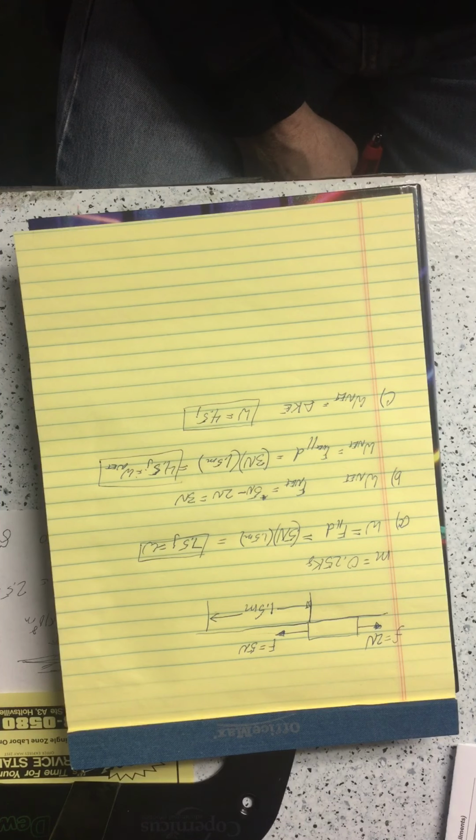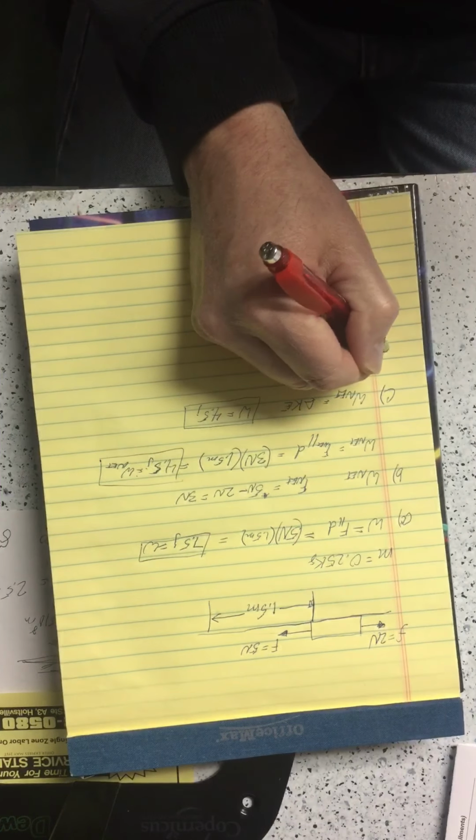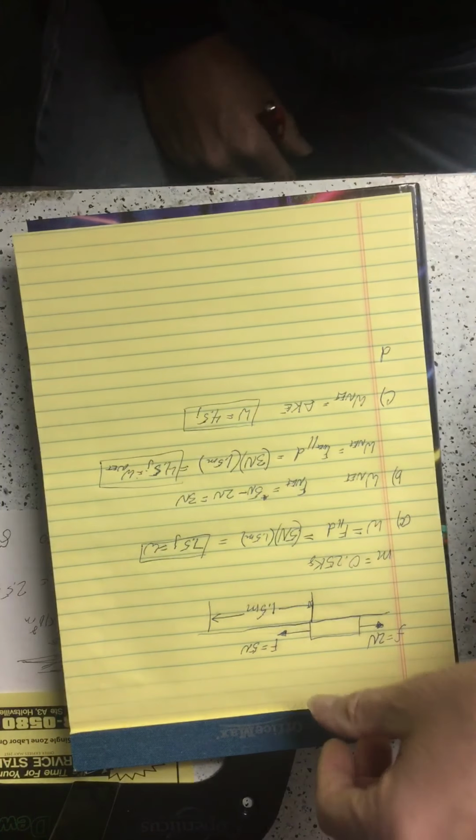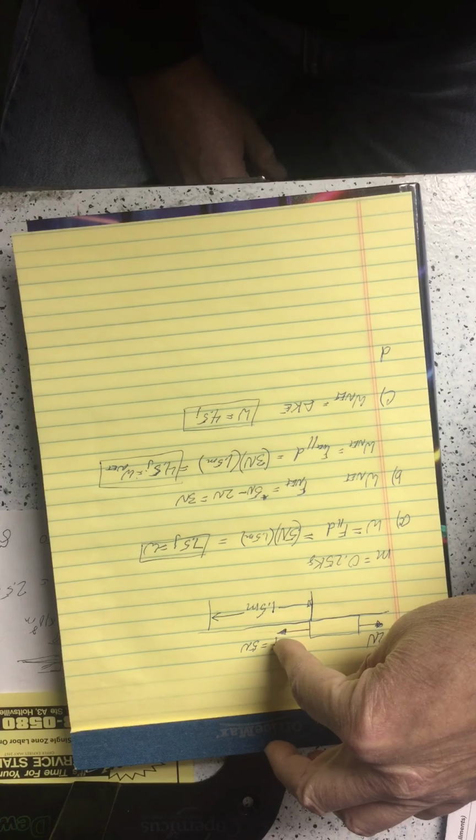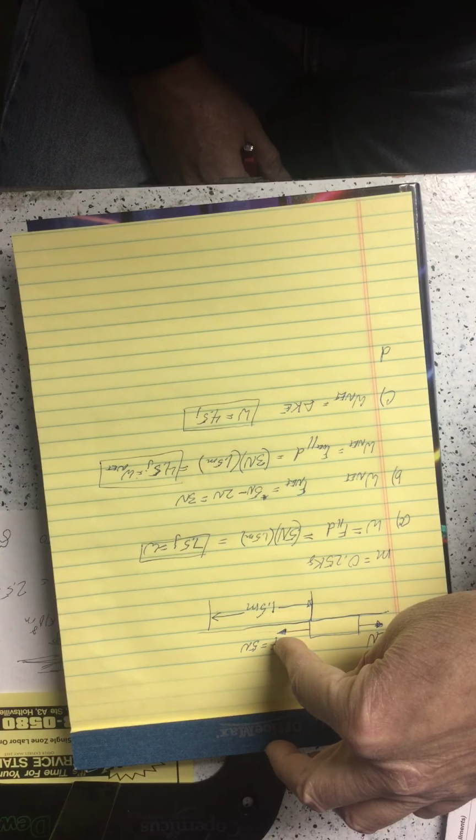D, what happens to the energy added to the system via the work done by the 5 Newton force? Can it all be accounted for? So that's D. Well, part of the work done by this 5 Newton force is used to increase the kinetic energy.